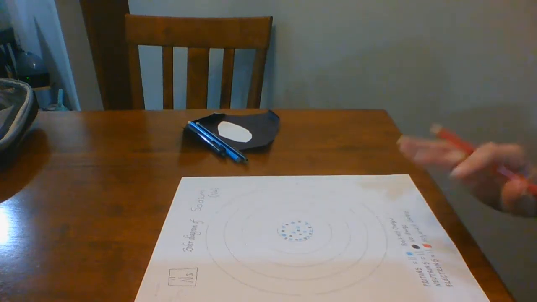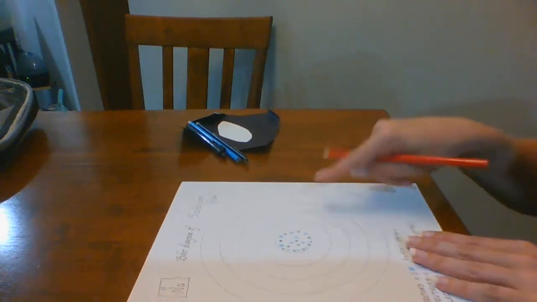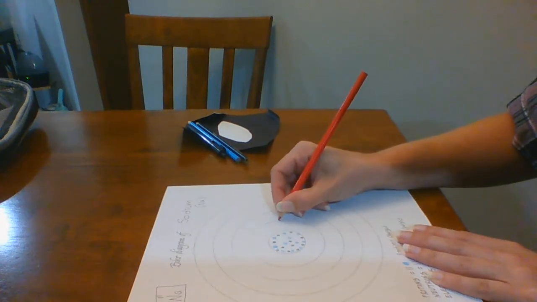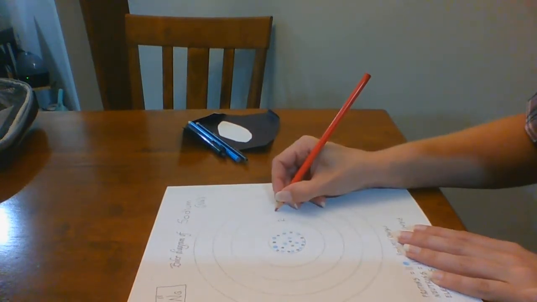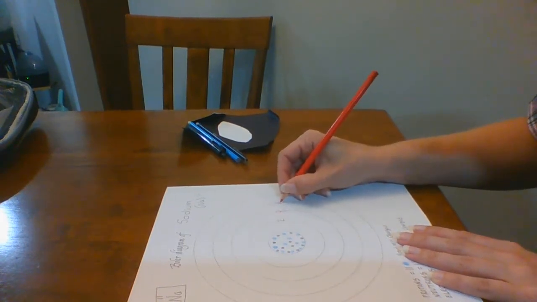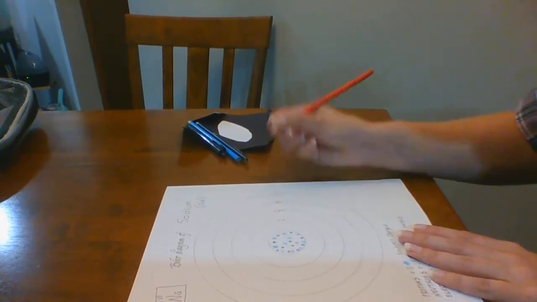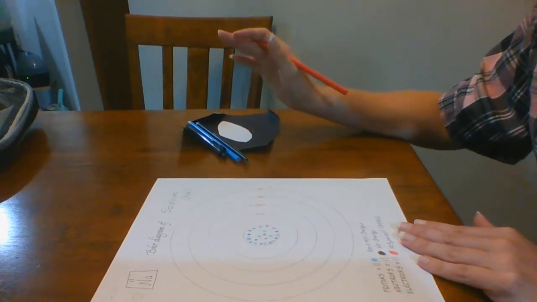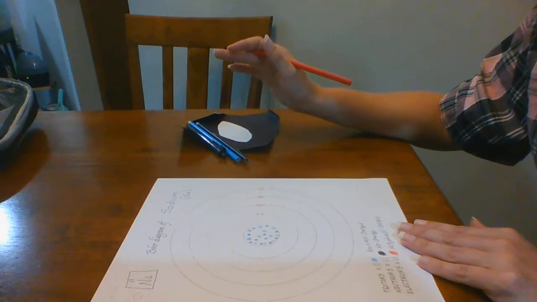So when it comes to electrons, there's a certain amount that you can put in each of these circles around the outside. The first circle can have 2 electrons. The second shell or circle can have 8. And then the next two can have 18. I'll explain once we get to a bigger one what happens after that, because it does go past 4. It can go up to 7.